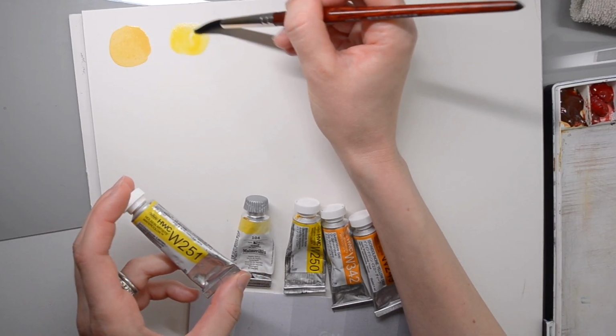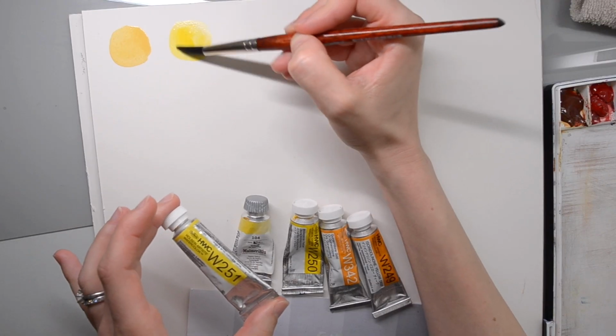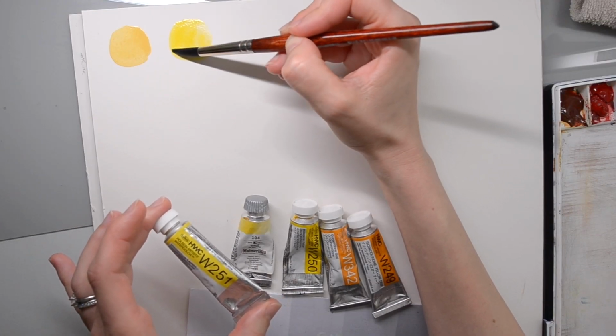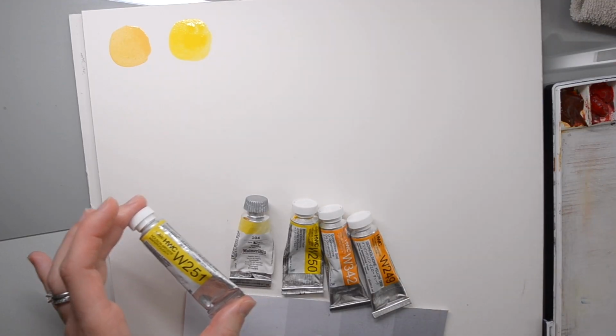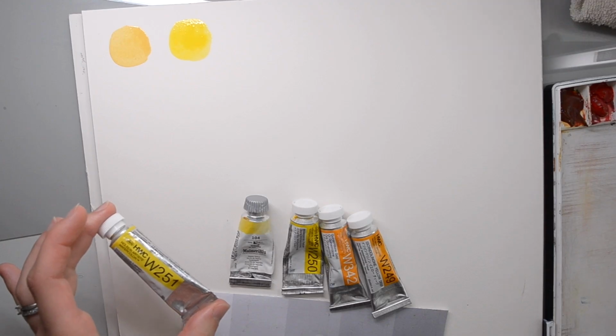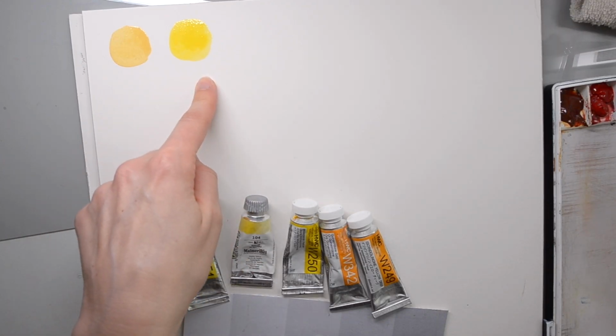Lemon yellow is a beautiful, cool yellow. Recently I don't use it that much, but if I paint greenery, this is the yellow that I'll be reaching for because it stays cool and it just adds that freshness to it. I don't use it that much because it's a bit too cool.